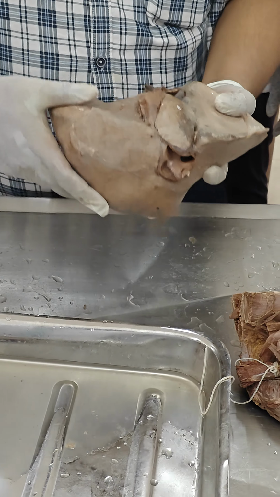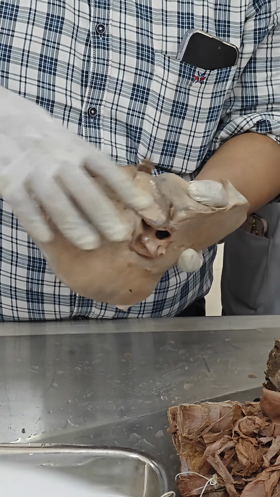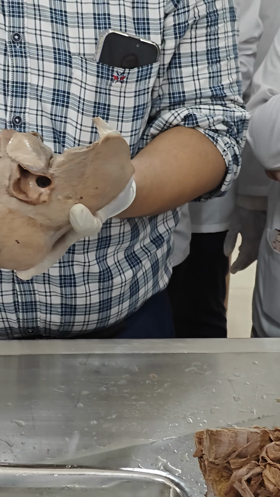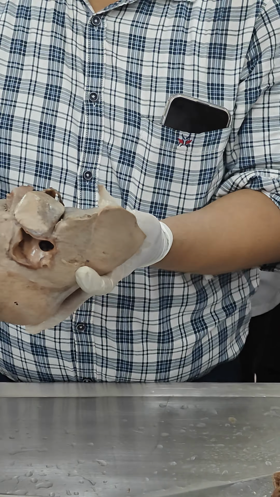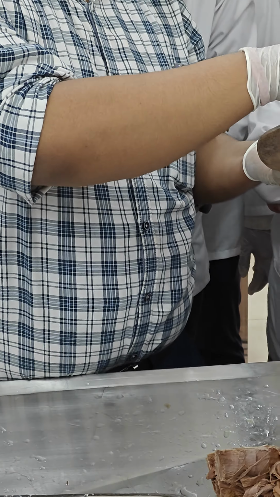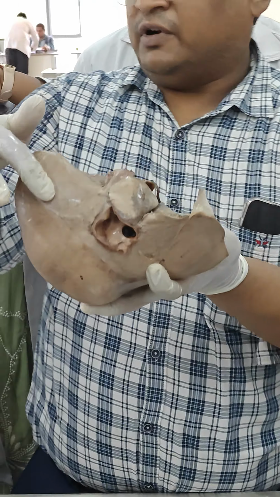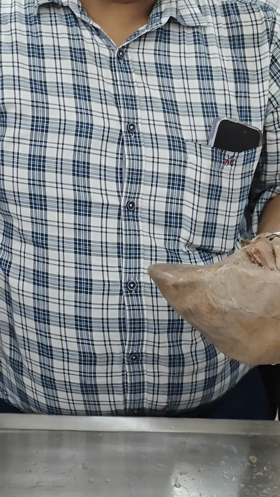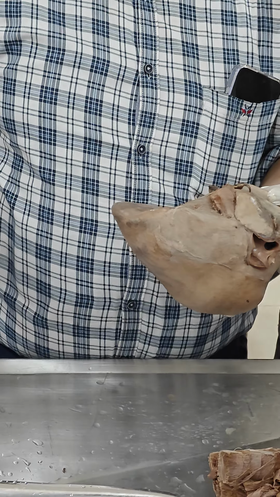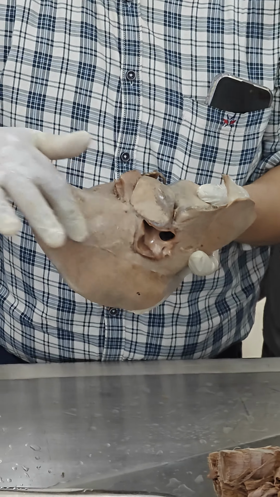Then what is more important are the features on the posterior surface. For that, you start from the right side and go to the left. This is called the bare area of the liver. What they ask here is why it is called the bare area. Because it is without peritoneal cover. There are many bare areas here, out of which this is the largest, so it is called the bare area.